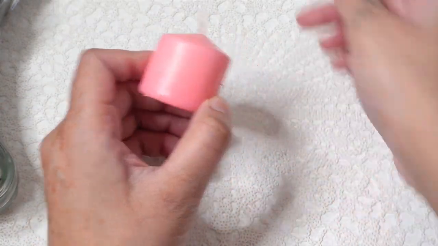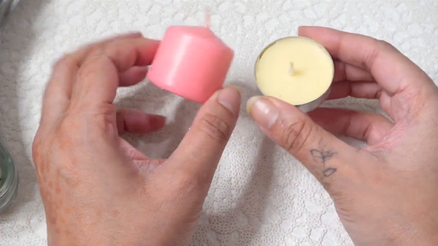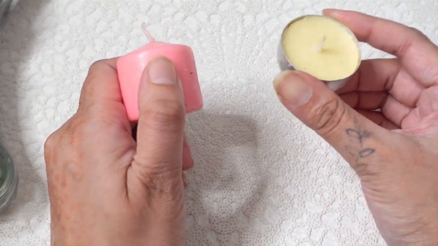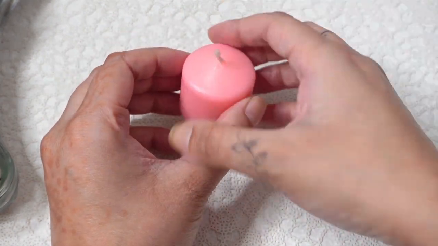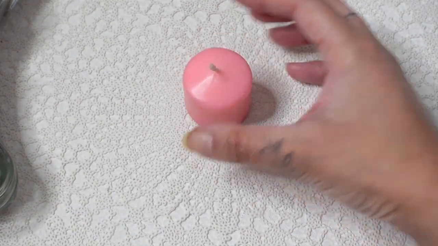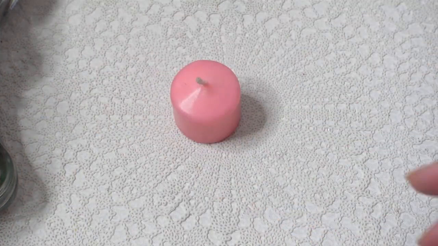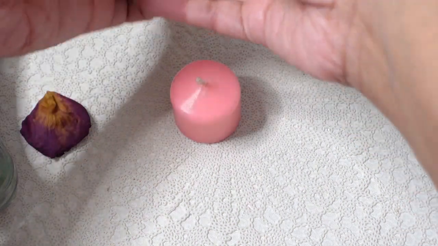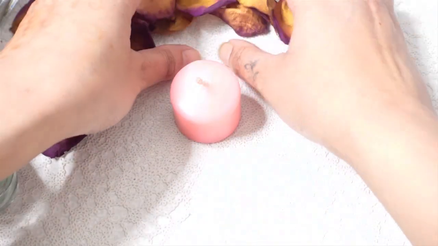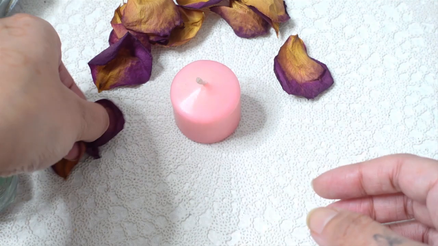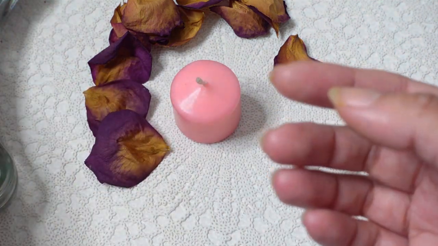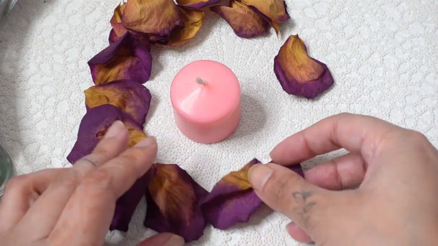You're going to take any kind of candle, votive, tea light, whatever you have, even if it's a jar candle. And you're going to take your rose petals and create a circle of rose petals, and you want to make sure that it's red rose petals.